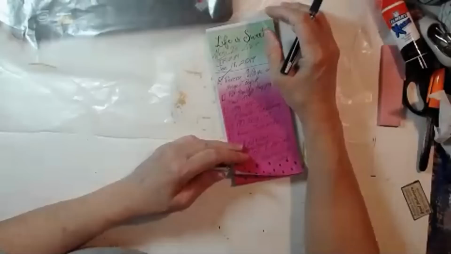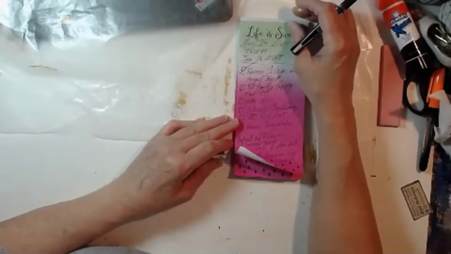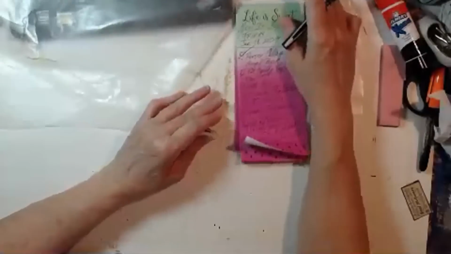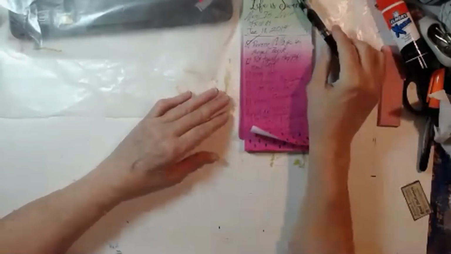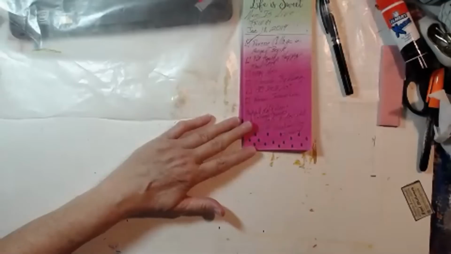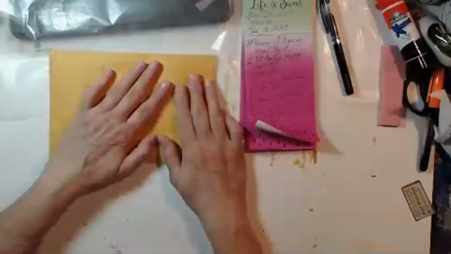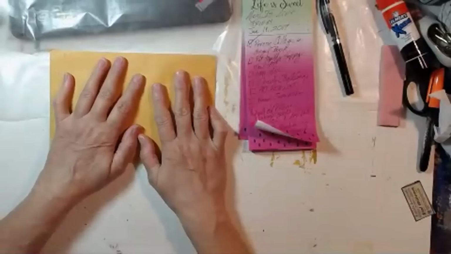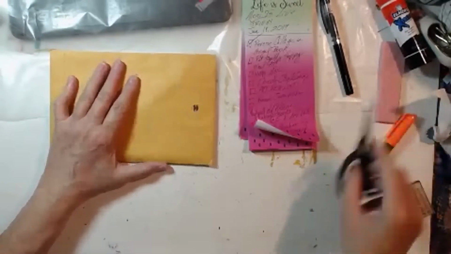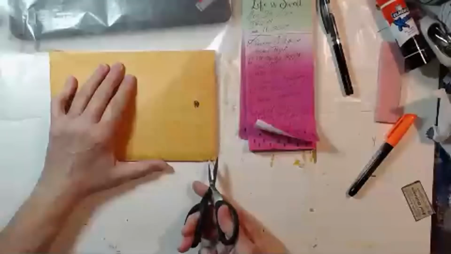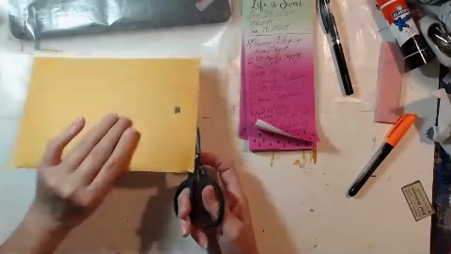I got some happy mail today. Has anybody seen Beth Schuler come in? Aunt Beth had a dirty dozen, not this past Wednesday, the Wednesday before, and we made ATCs. I traded with Aunt Beth, and I said, don't put in a lot of stuff because I'm only sending you the ATC.